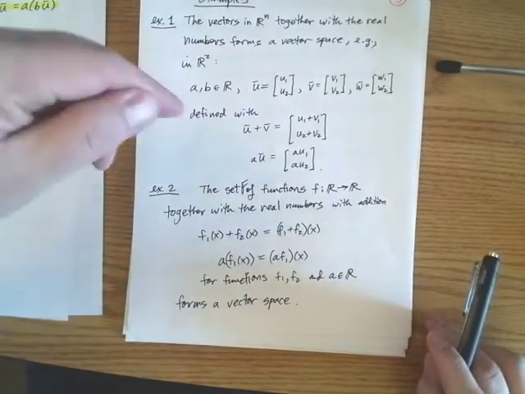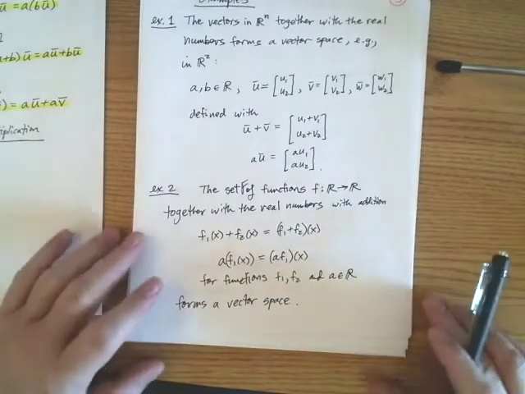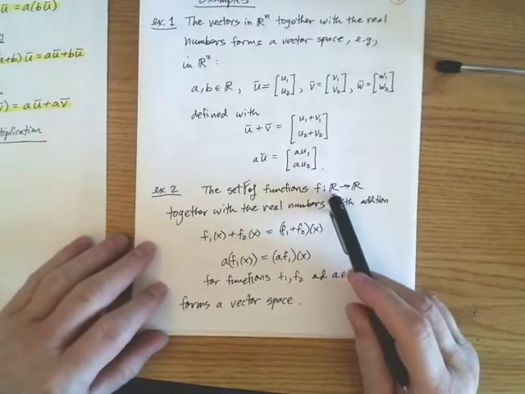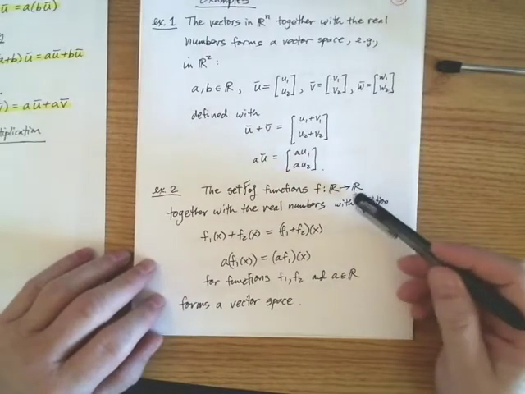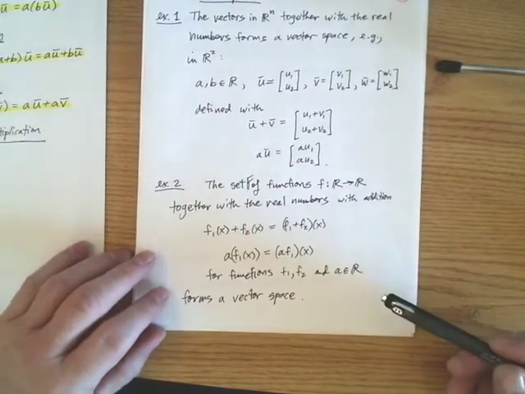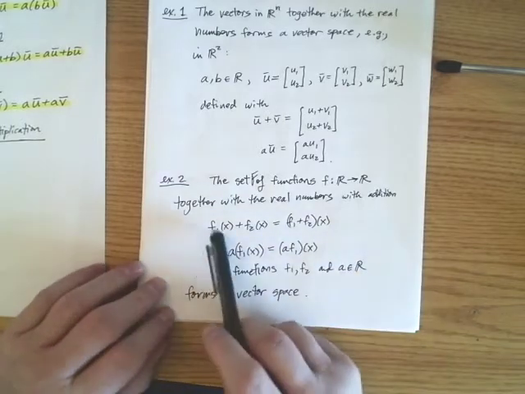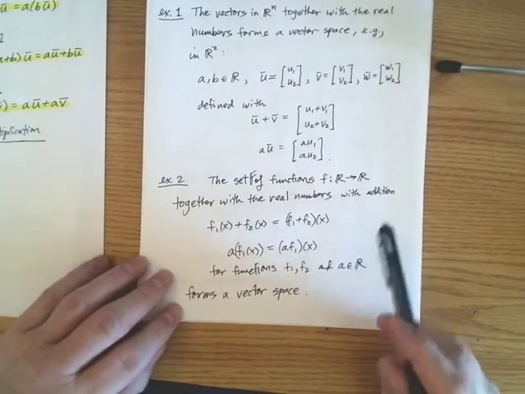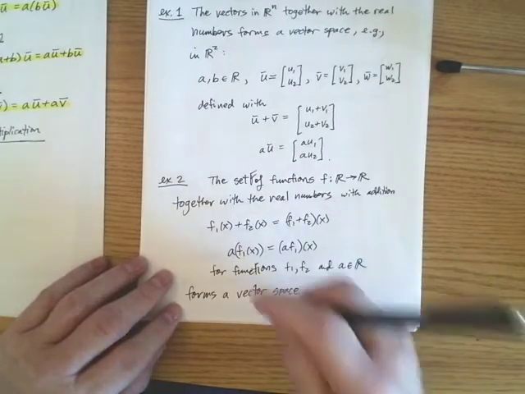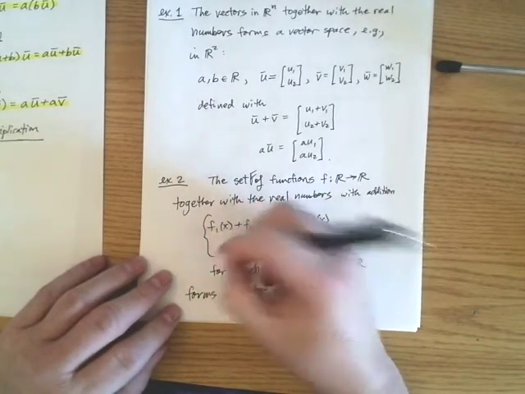So a real number goes into the function, a real number pops out. I'm assuming here the domain is all real numbers. The range for any particular function is some subset of the real numbers. This is together with the real numbers and with the following addition and scalar multiplication definitions.